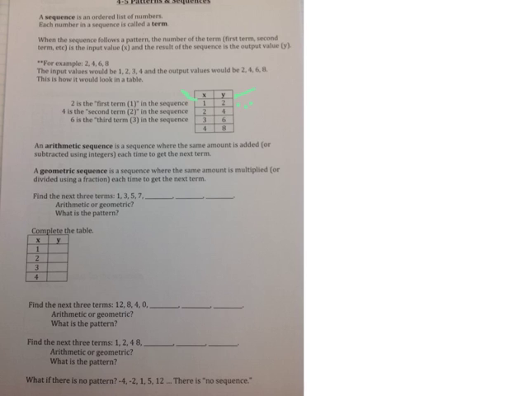So an arithmetic sequence is a sequence where the same amount is added or subtracted, using integers, each time to get the next term. And a geometric sequence is a sequence where the same number is multiplied or divided, using a fraction, each time to get to the next term.